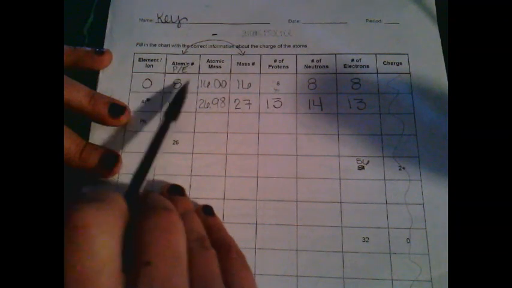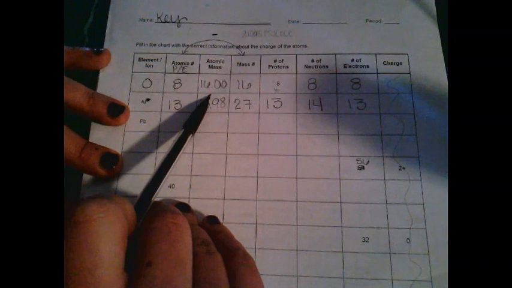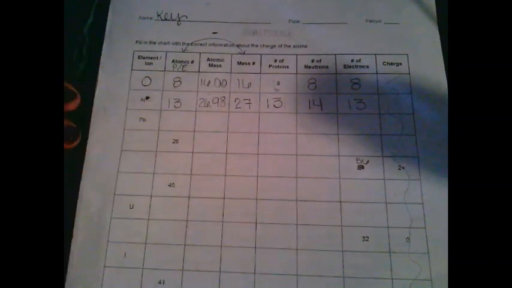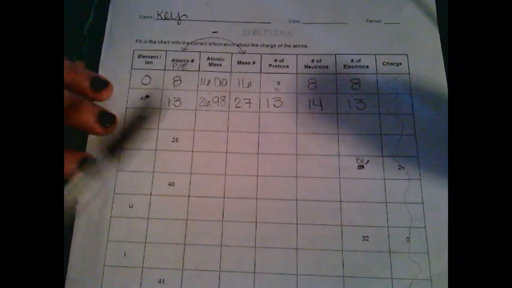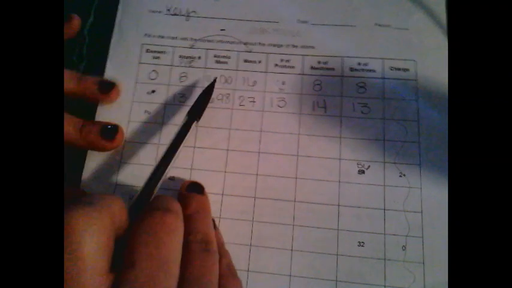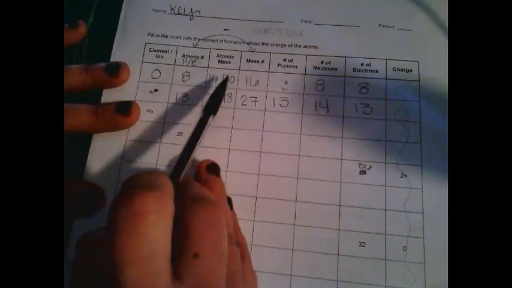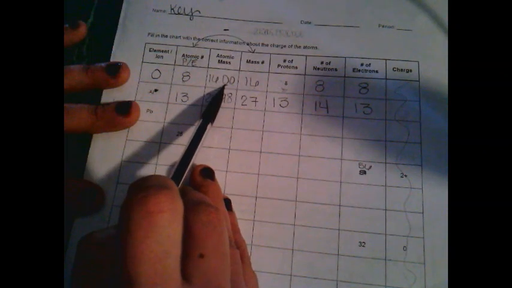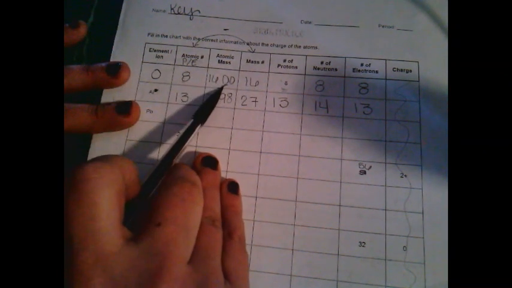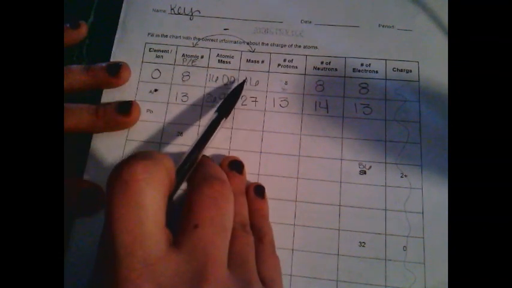I'm going to look at the atomic mass, which is the mass that has not been rounded. The atomic mass is 16.00. Because it says 16.00, I can't really round it. When I round this, I can get the mass number. If I round 16.00 up or down, the tenths place is obviously 0, so this number is closer to 16. So I put 16 here.